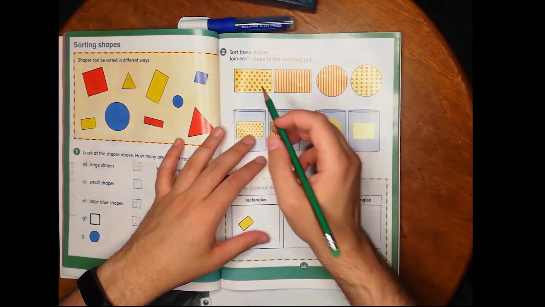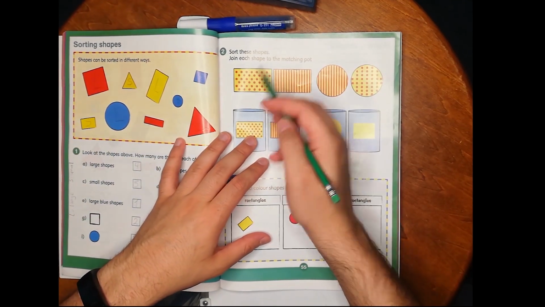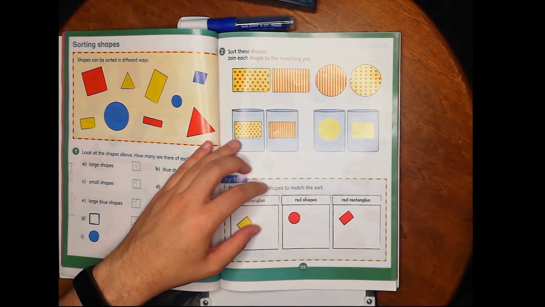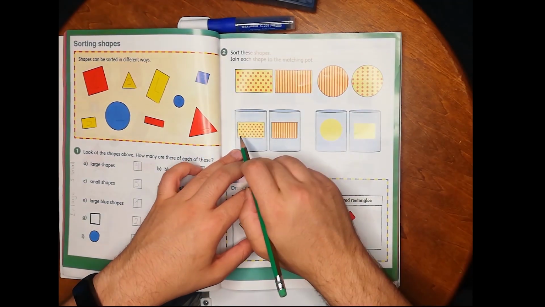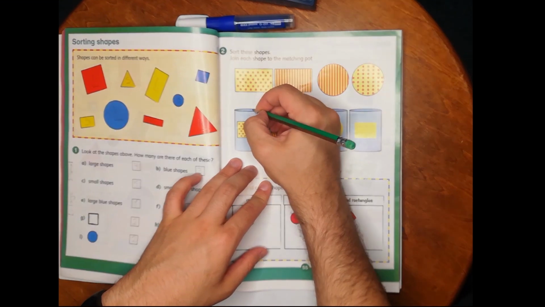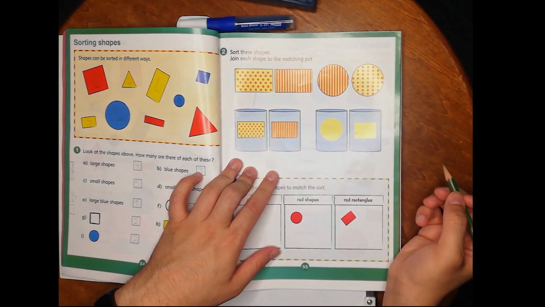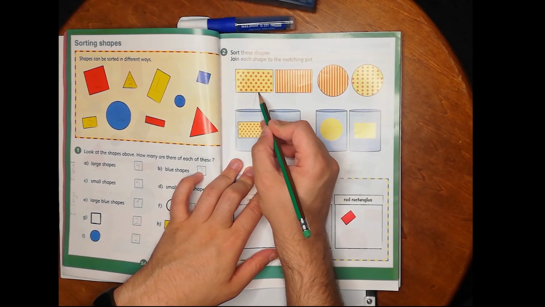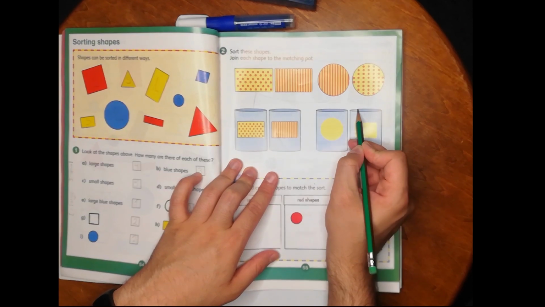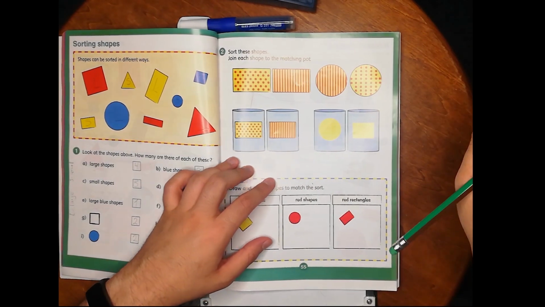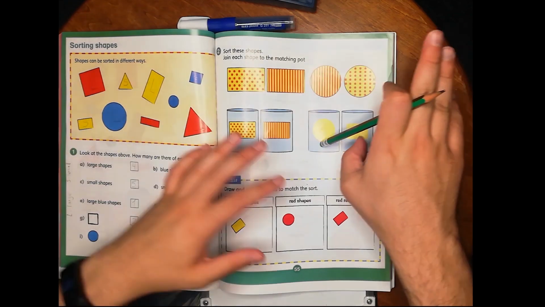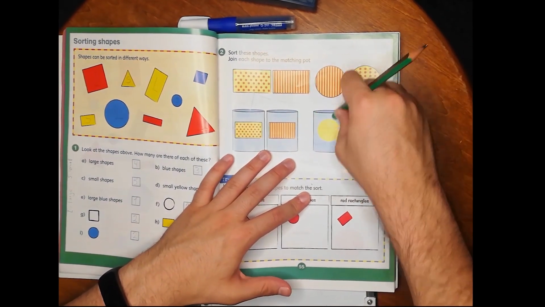Let's see. So this one has dots, it's yellow, and it has red dots. So what can we match it with? Of course, we can match it with this one. It's exactly the same shape. But we can also match it with this one, because it's also a rectangle that doesn't have any colors, but it is still a rectangle.